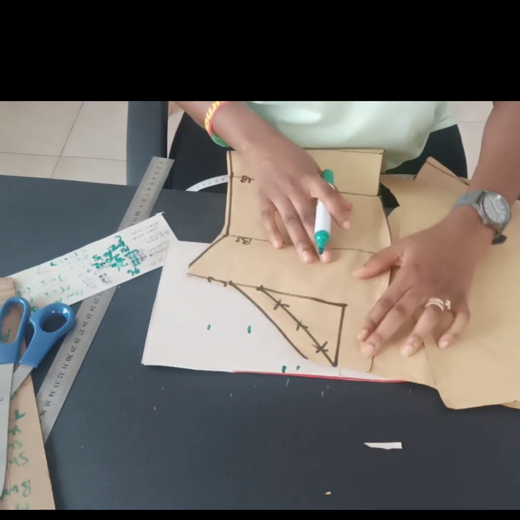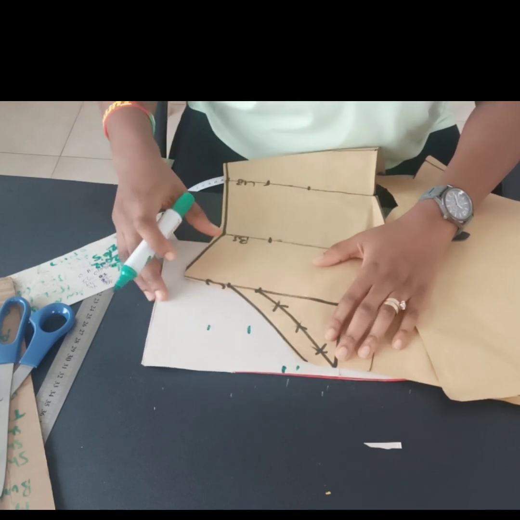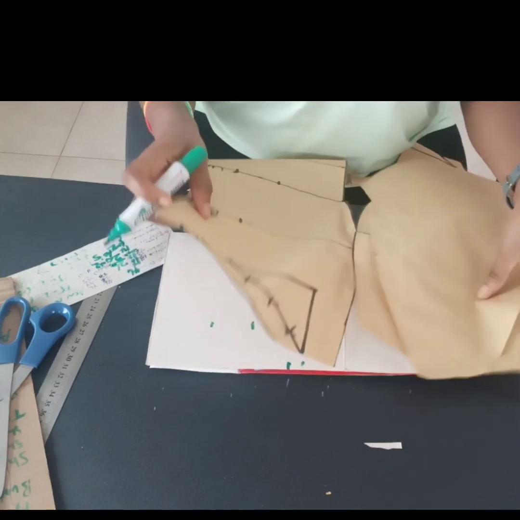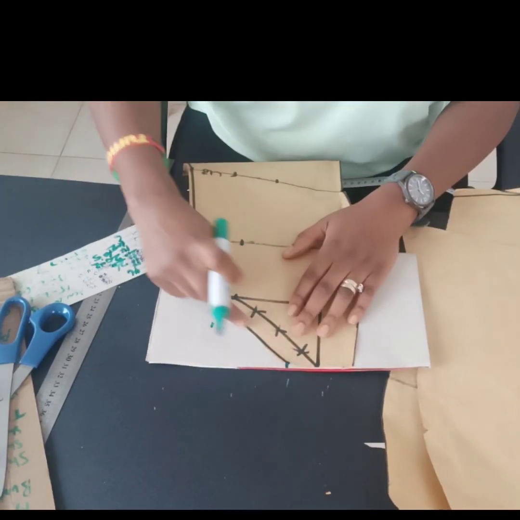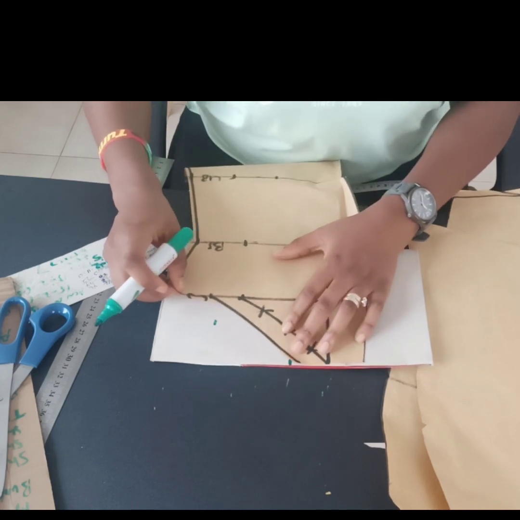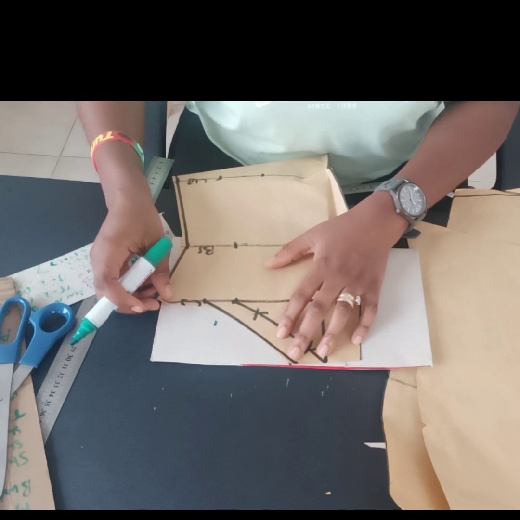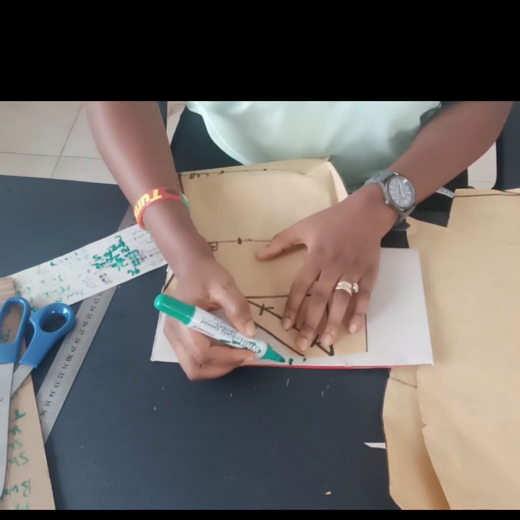After joining this curve is what we are talking about. So you can put the front pattern. You can put the front pattern armhole at that point, so that both of them will be the same. You can use the front pattern armhole like this. And just simply mark.